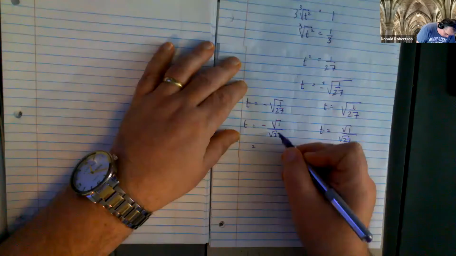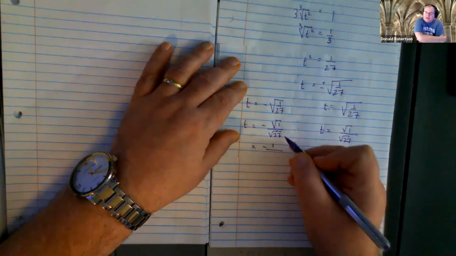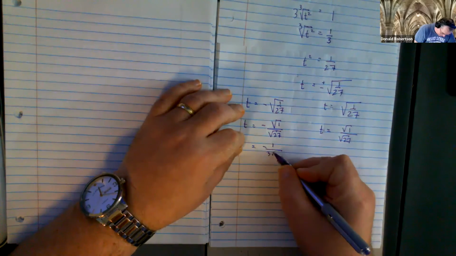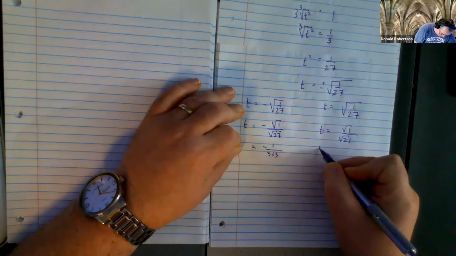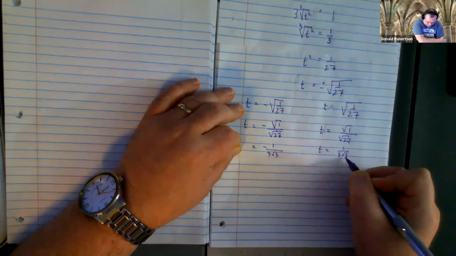The square root of 1 is just 1. 27 can be made nice. Square root of 27 can be turned into something, can't it? 9 times 3, 3 root 3. Looking better?